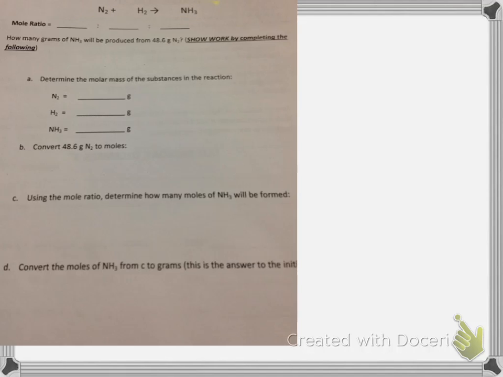Okay, so we've got N2 plus H2 yields NH3. So we're going to do those N's first. I need a 2 over there to give me my 2 N's. And then I have 2 times 3 hydrogens over here, which is 6. So I need to have 6 hydrogens over here. So I take 2, I have to multiply that by 3. So that balances me out. So now my mole ratio is 1 to 3 to 2. And I'm going to use that farther down here on C.